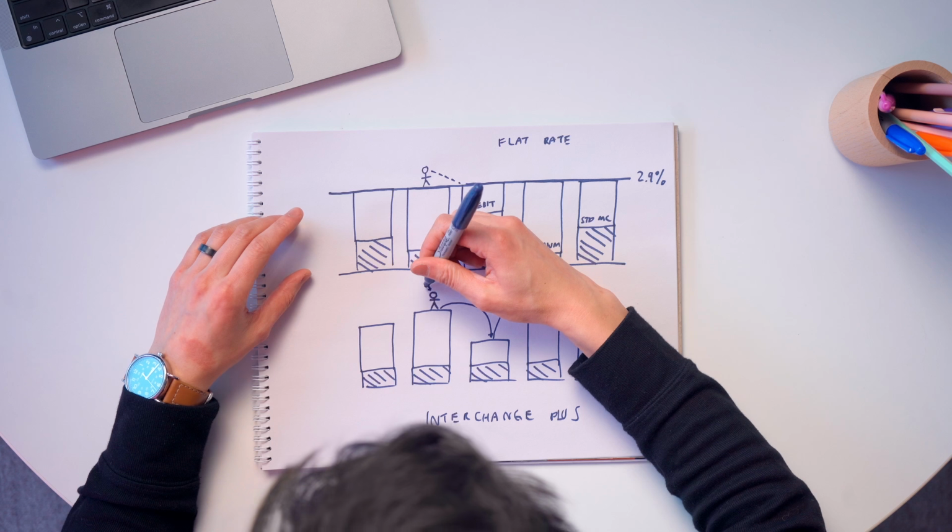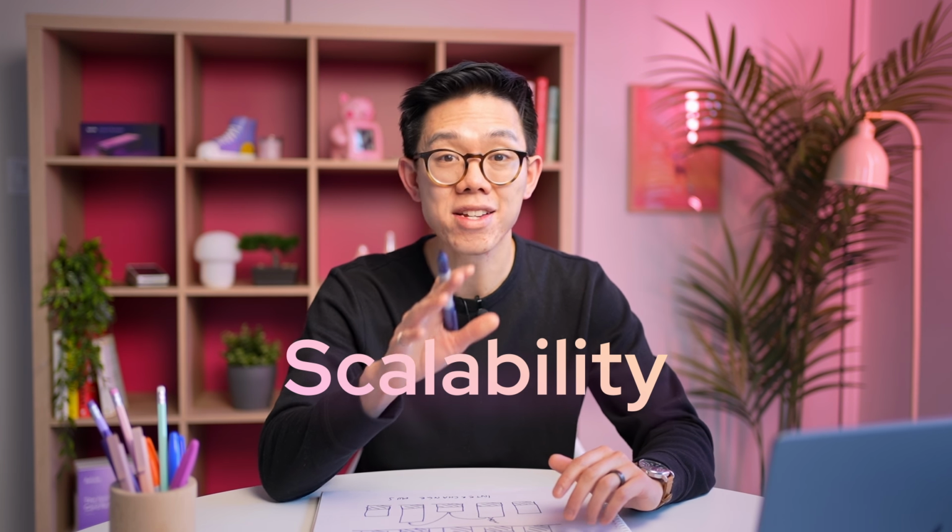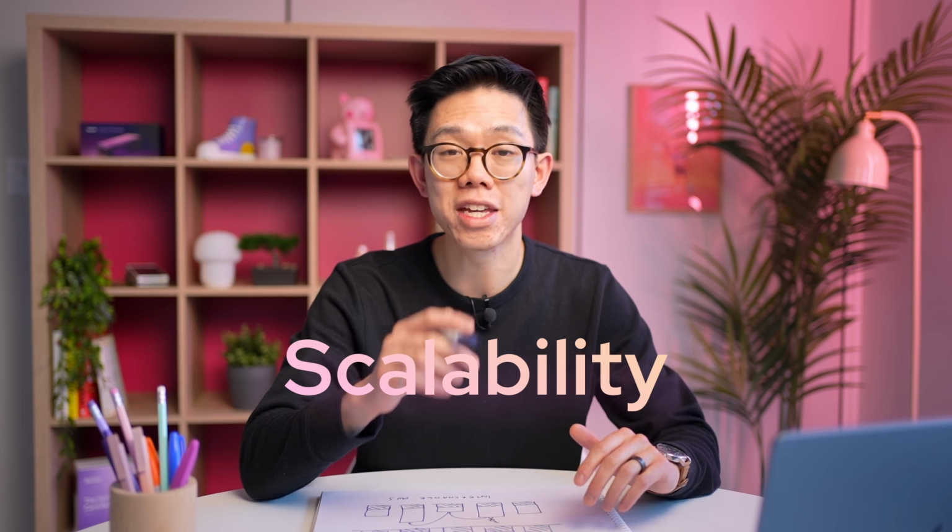Okay, back to the Interchange Plus example. So if I'm this person here, how do I actually save money? This brings us to our second word, scalability. Now, why is scalability so key? Because with Interchange Plus, you're actually rewarded with more savings as your business grows bigger.